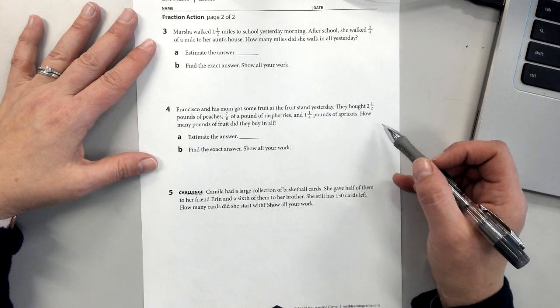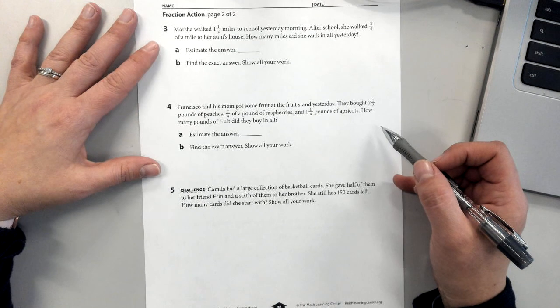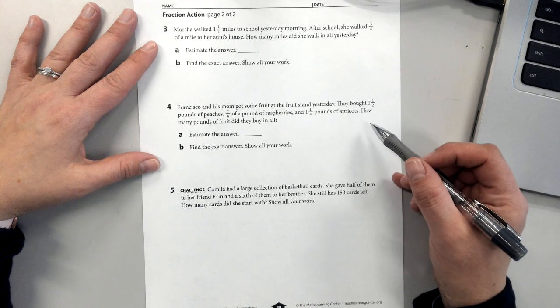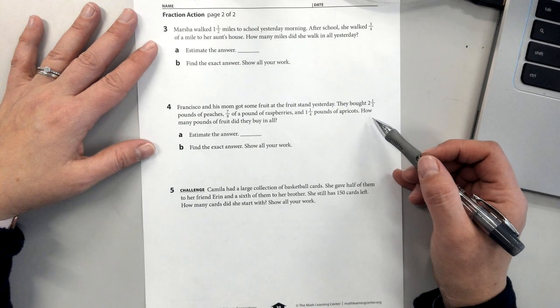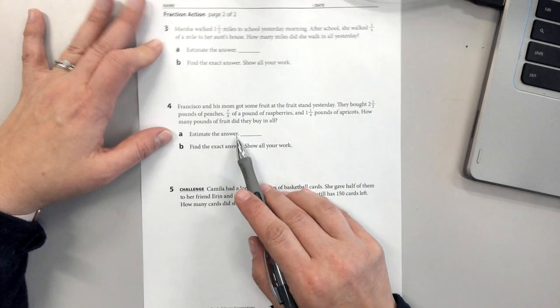They bought 2.5 pounds of peaches, 7/8 of a pound of raspberries, and 1 1/4 pounds of apricots. How many pounds of fruit did they buy in all? And they want you to make an estimate for your answer.